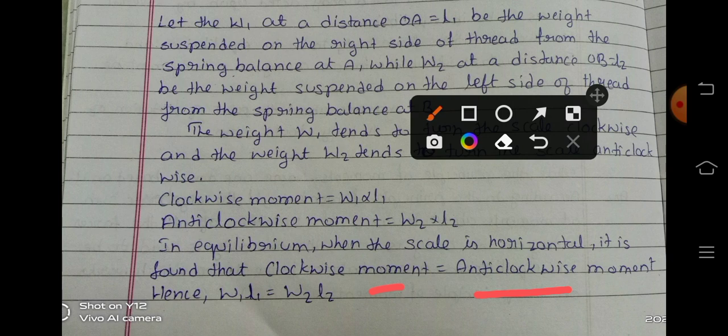This is the statement of the principle of moment. According to the principle of moment, if the algebraic sum of the moments about the axis of rotation of all the forces acting on the body is 0, then only the body is said to be in equilibrium. So this is the principle of moment. Okay, I think it's clear to you all.